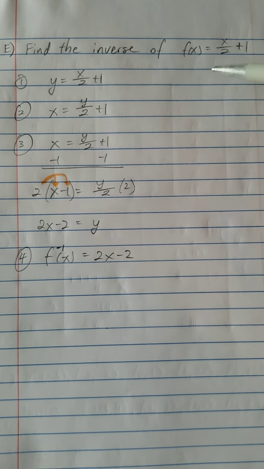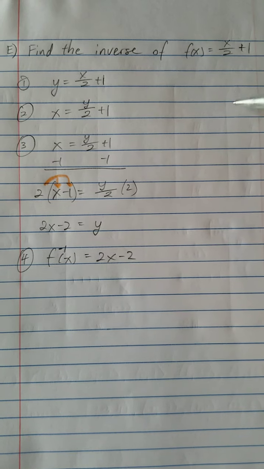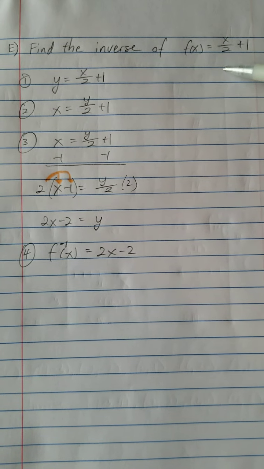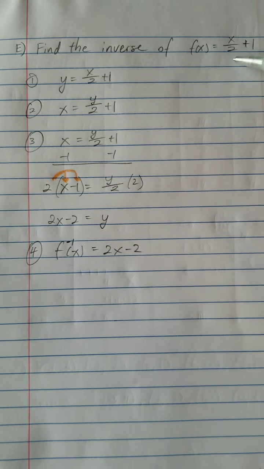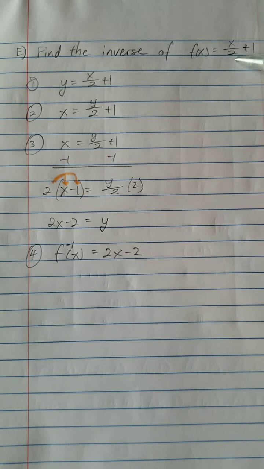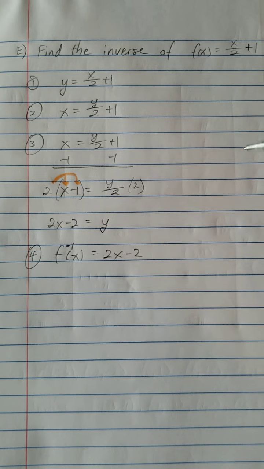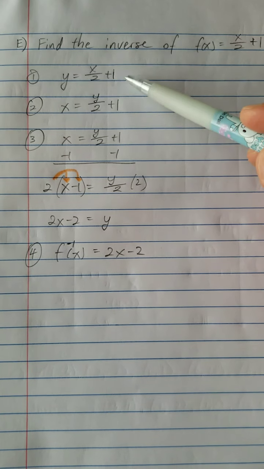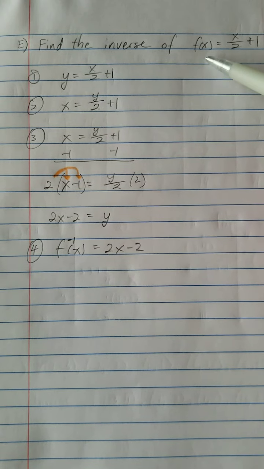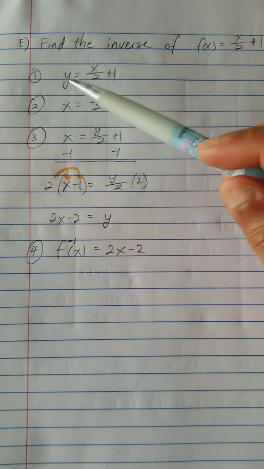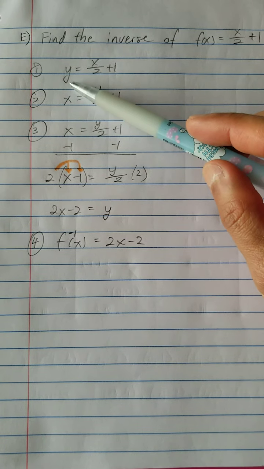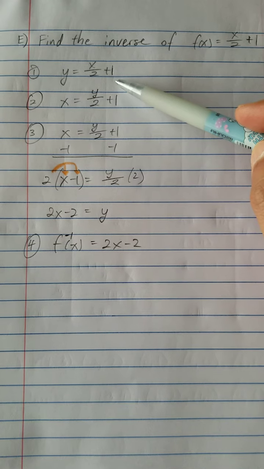So here's another example of finding the inverse of a function. In this case, a lot of students have questions when it comes to a division, like a fraction on one side of the equation. So once again, there are 4 steps. The first step is to change the f of x into a y. Everything else stays the same.